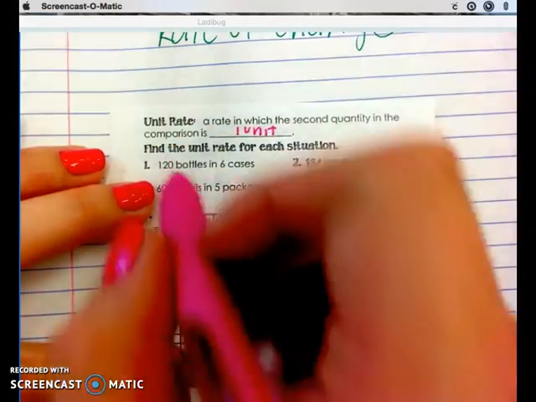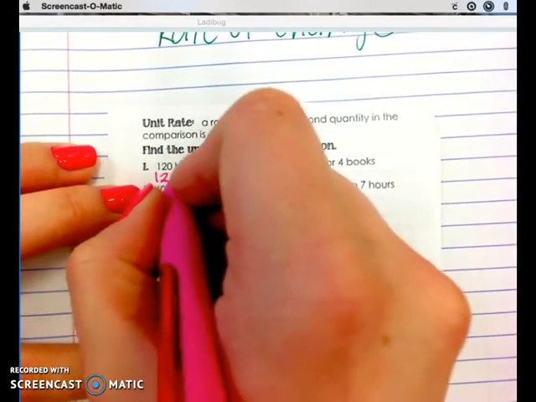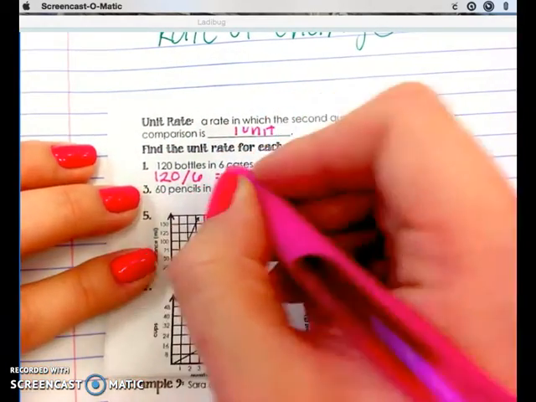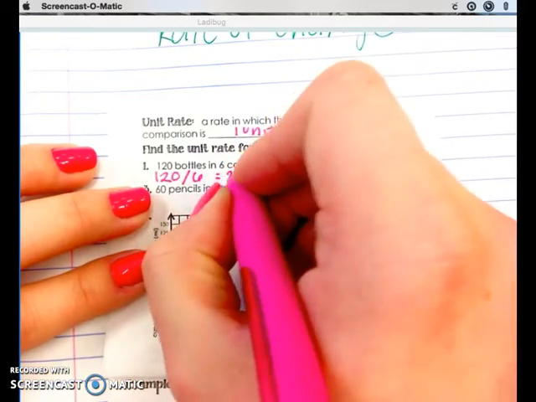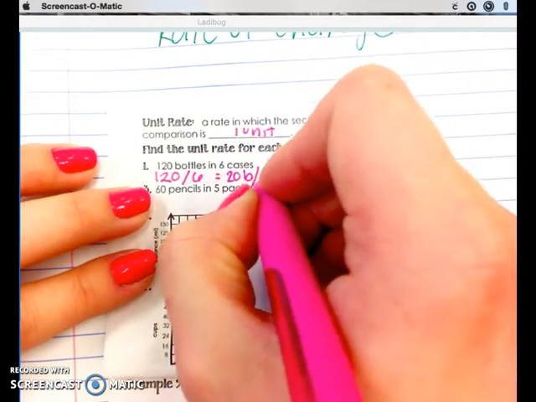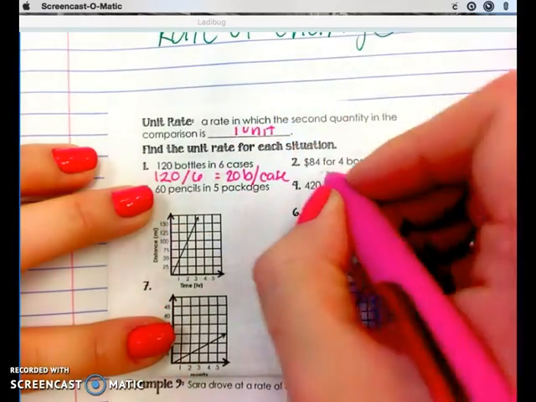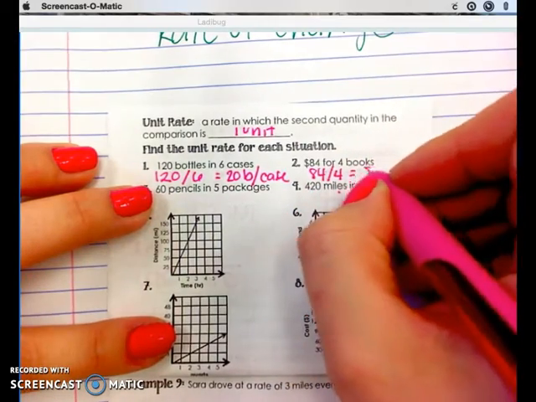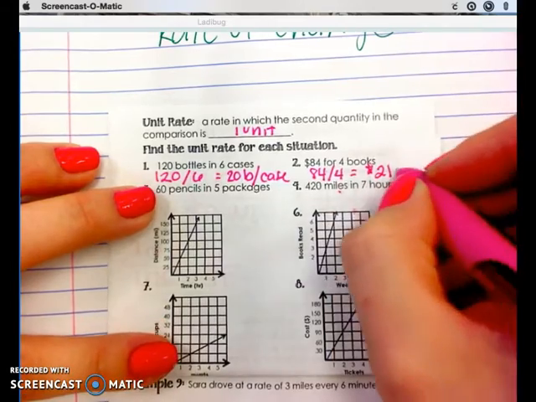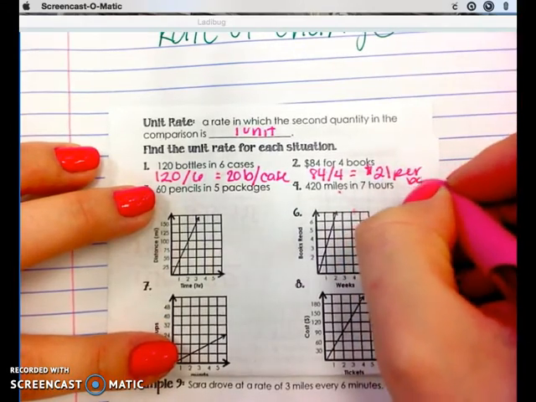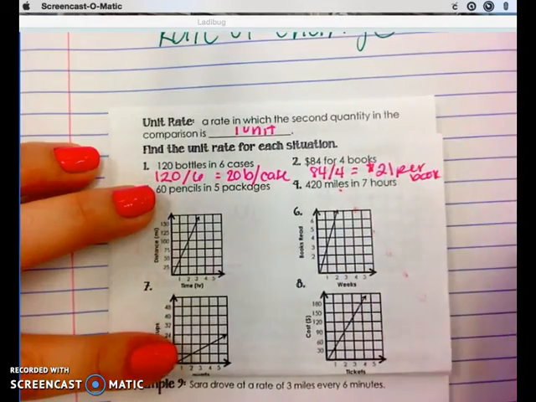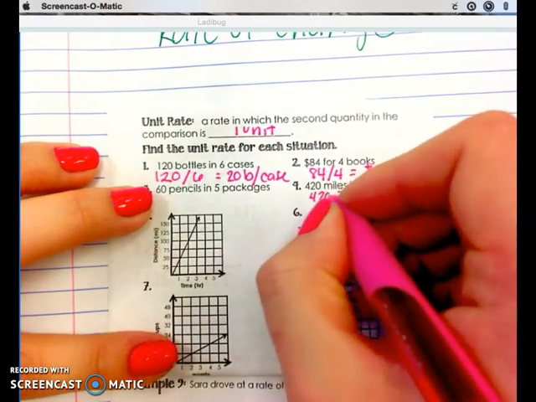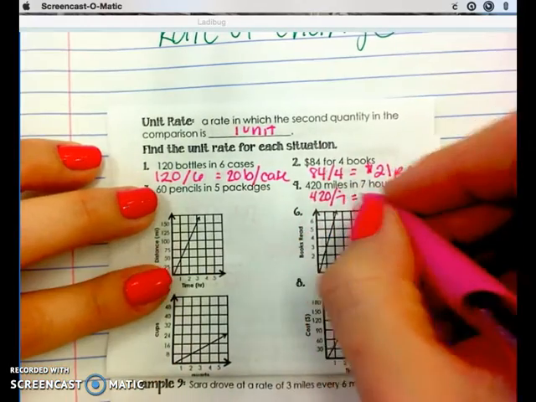The cost is $21 per book. 420 miles in 7 hours is 60 miles per hour. You're just dividing to reduce it to a unit of 1. And 60 pencils in 5 packages is 12 pencils per package.